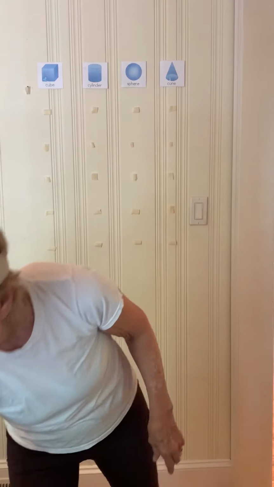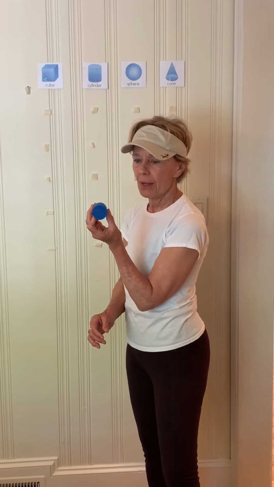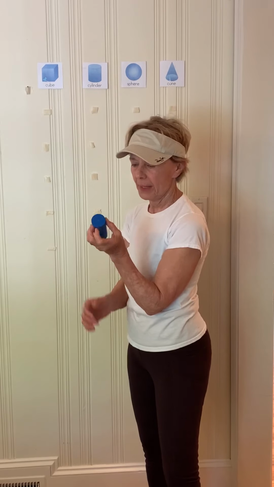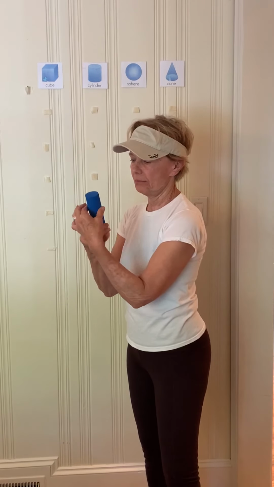So listen up. Now this one is called a cylinder. Do you see it's round on the bottom and on the top? And it kind of looks like a can or something. But this is called a cylinder. And this is called a cone. A cone. Like if you had ice cream, it could be turned this way. This is called a cone.